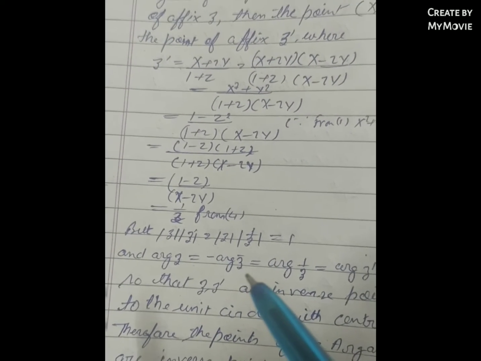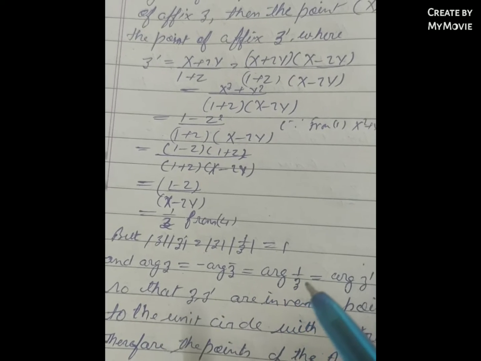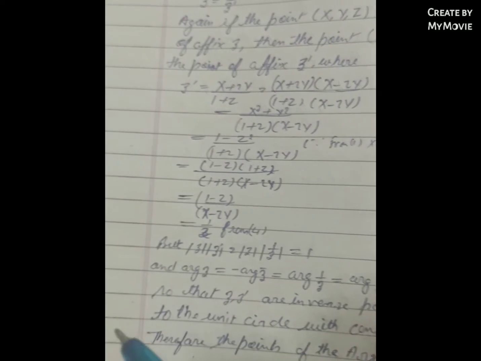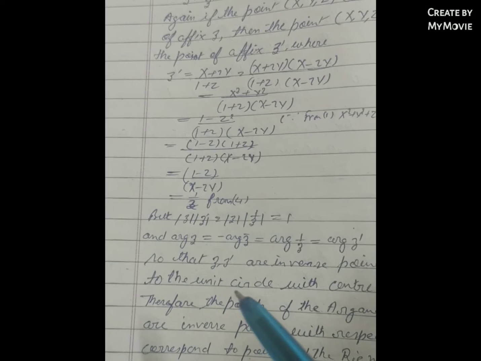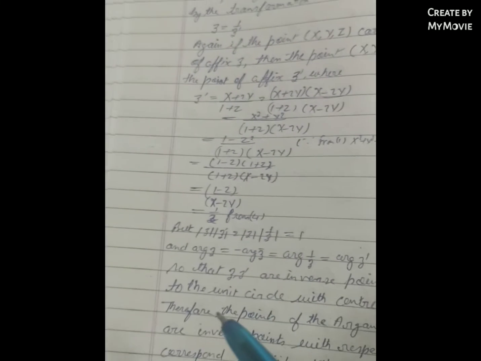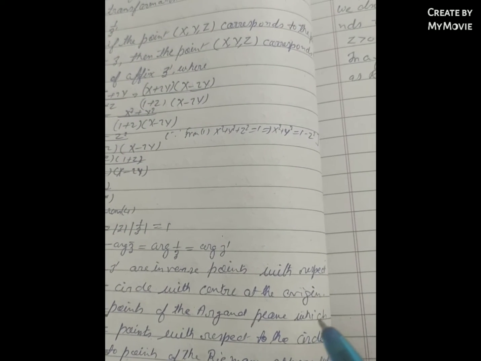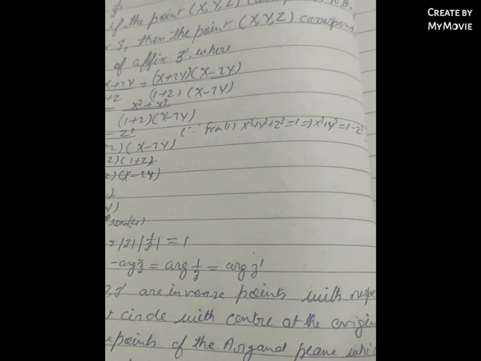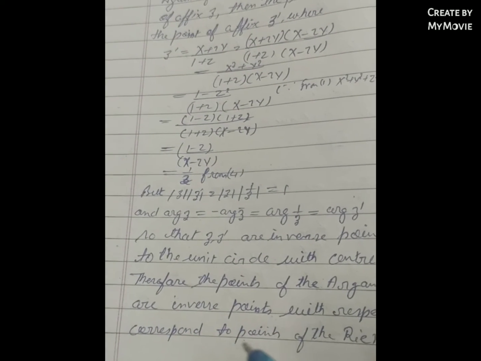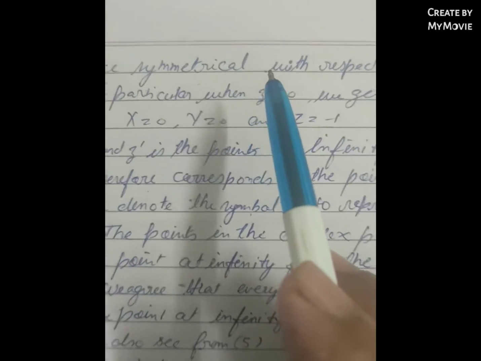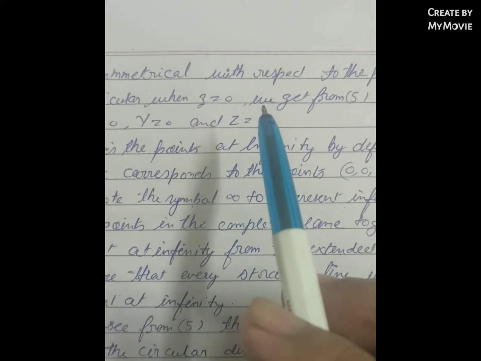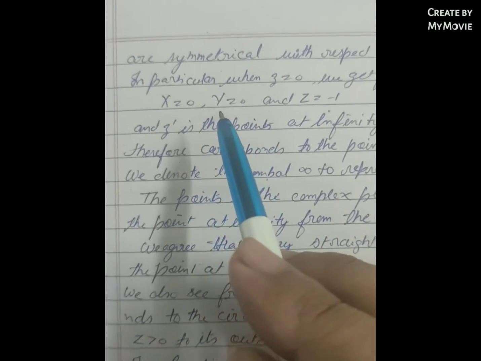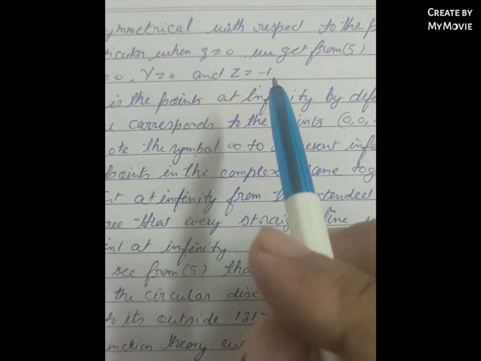So the argument of z and the argument of z dash are equal, so that they are inverse points with respect to the circle with center at the origin. Therefore the points of the Argand plane which are inverse points with respect to the circle correspond to the points of the Riemann sphere which are symmetric with respect to the plane Z is equal to 0. In particular, when small z is 0, we get from 5 that X is 0, Y is 0, and Z is equal to minus 1.